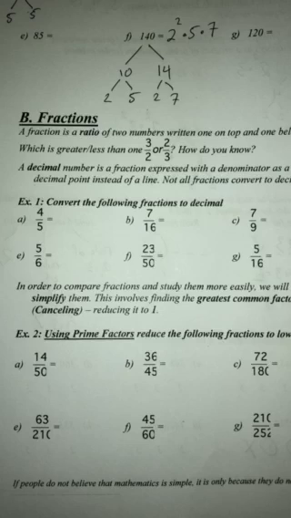So I'm not even going to touch this section. You should be able to go through and just use your calculator. Straightforward.